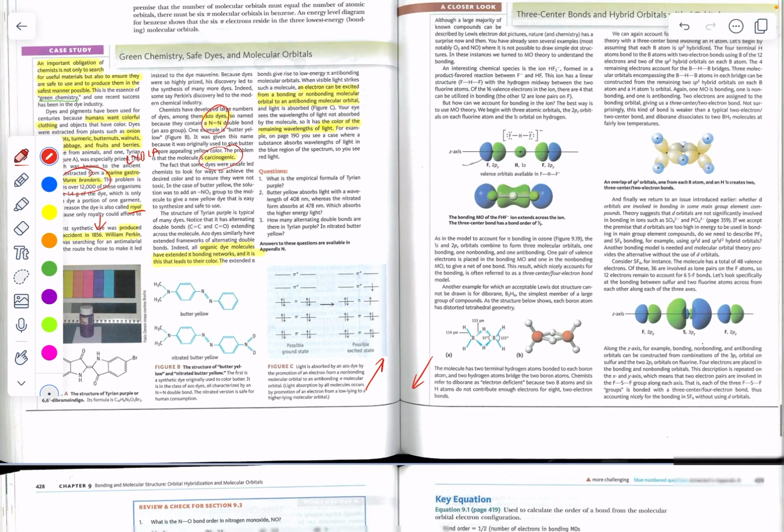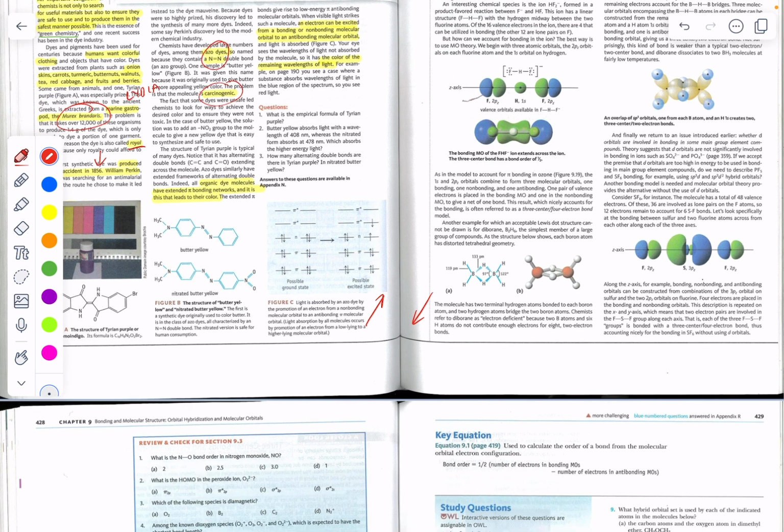And we're going to stop this screencast at this point, and you can read more about it, but I think we covered enough for the AP.